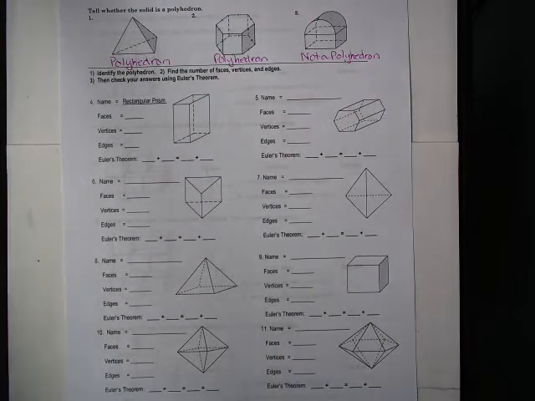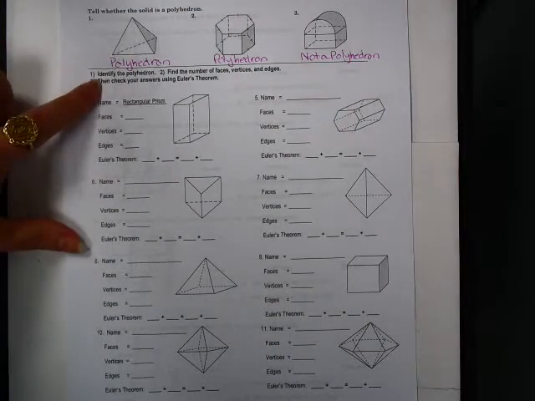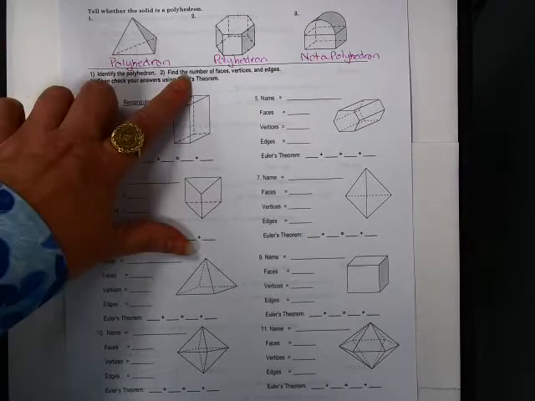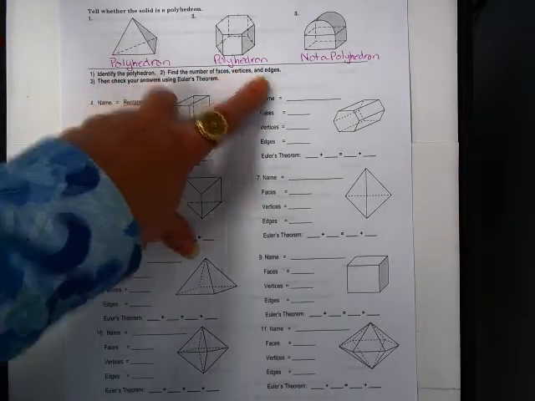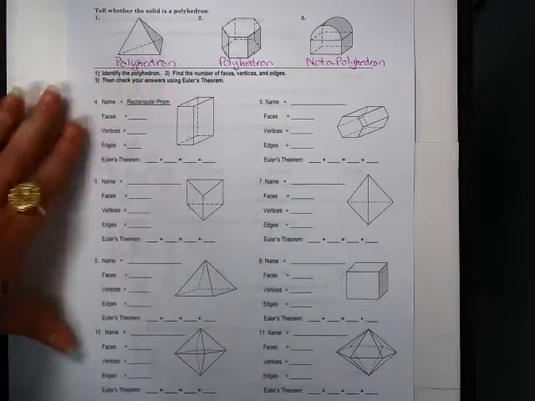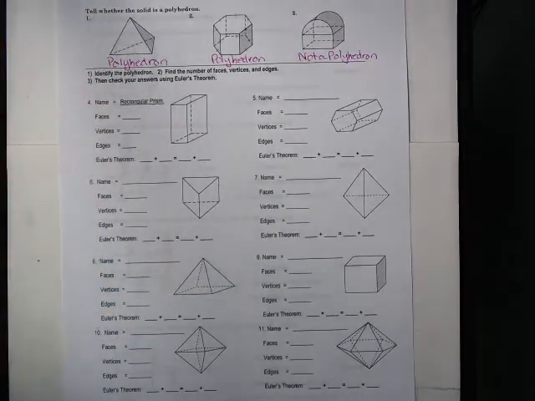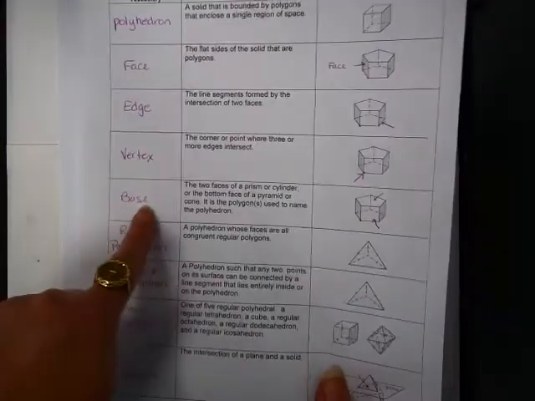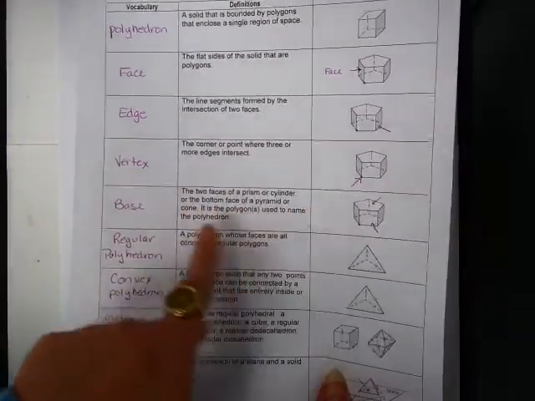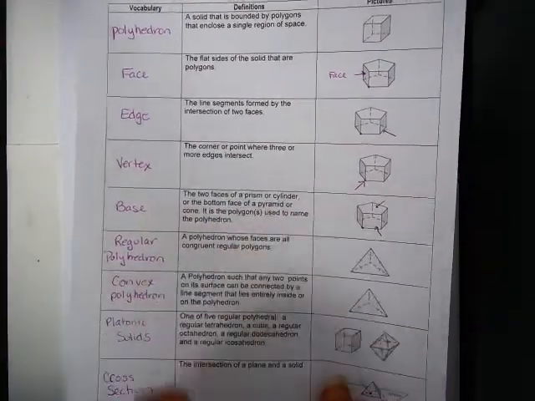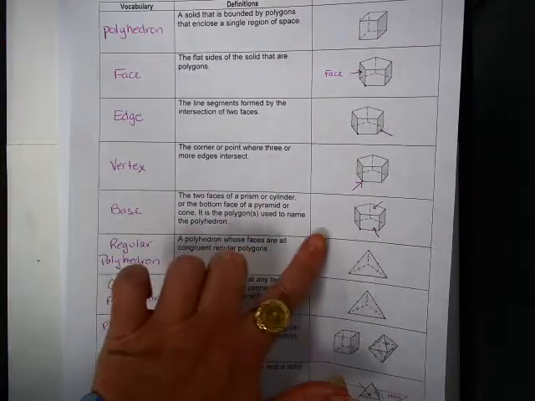All right. In the next one, we're going to identify the polyhedron. We're going to find the number of faces, vertices, and edges, and then we're going to check our answer using Euler's theorem. All right, so first of all, I told you that the vocabulary term that we just talked about, base, it's the two faces of the prism, and usually there are the non-rectangular face.